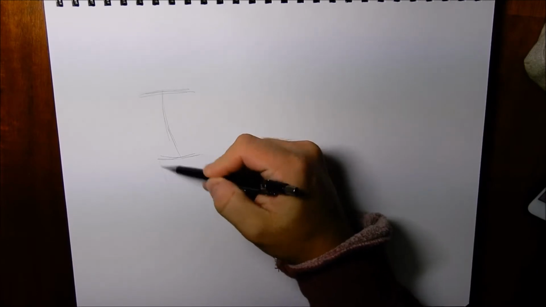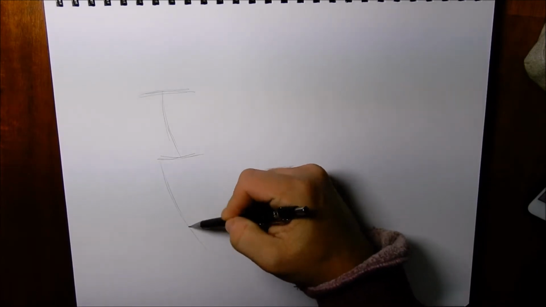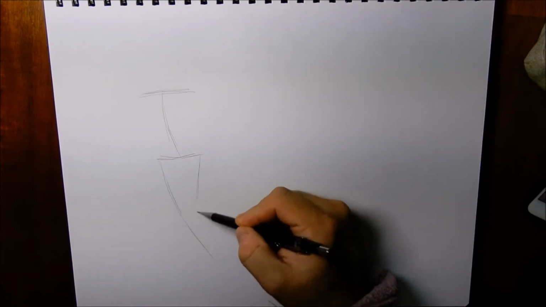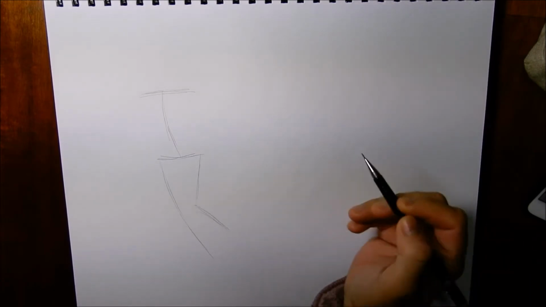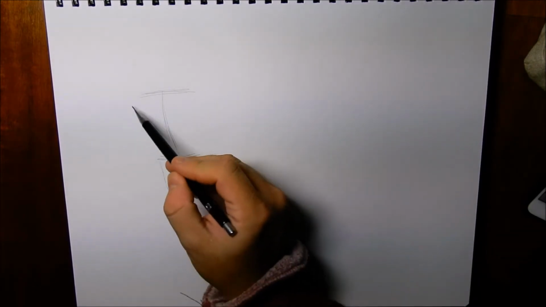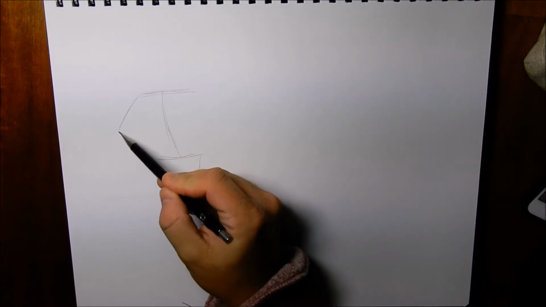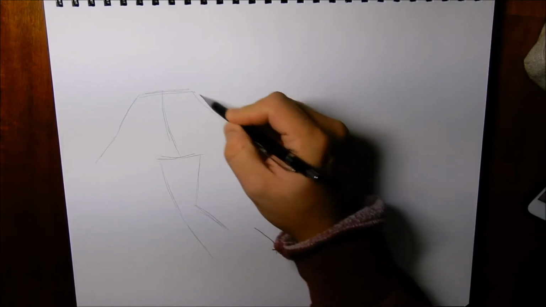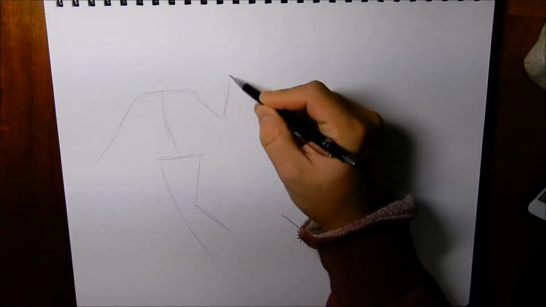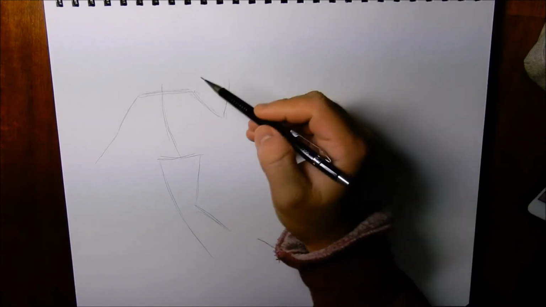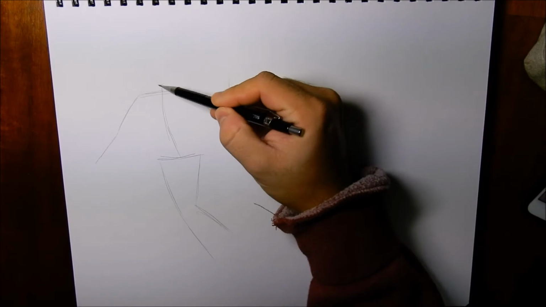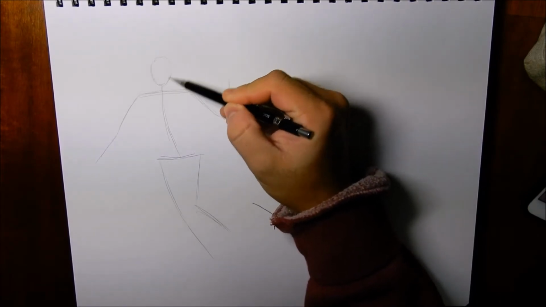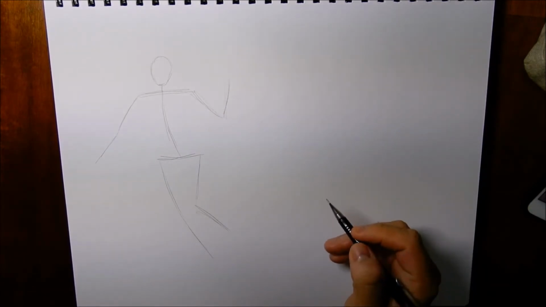So basically, draw the ball stick. Just to show you how to start a pose. We can change later, but basically this.